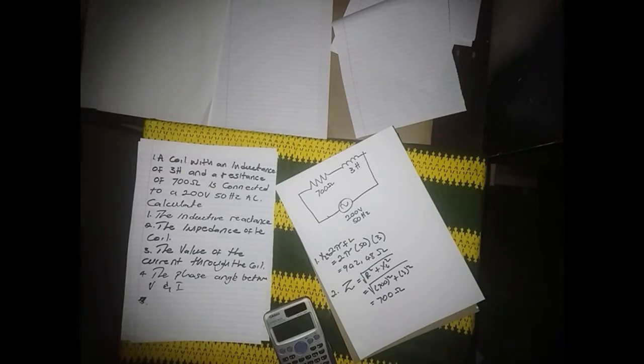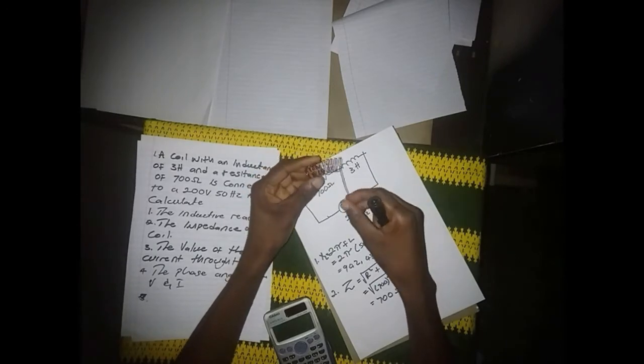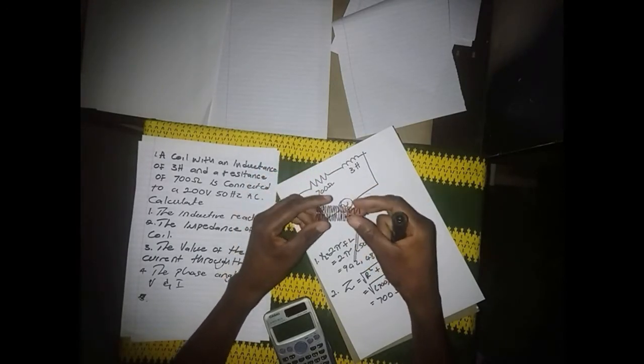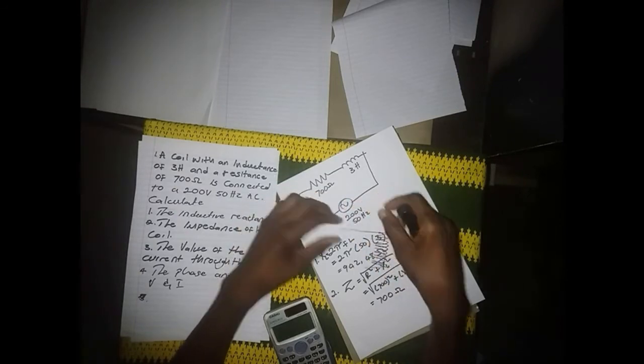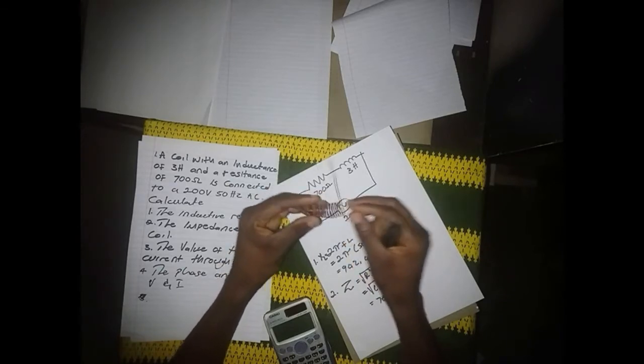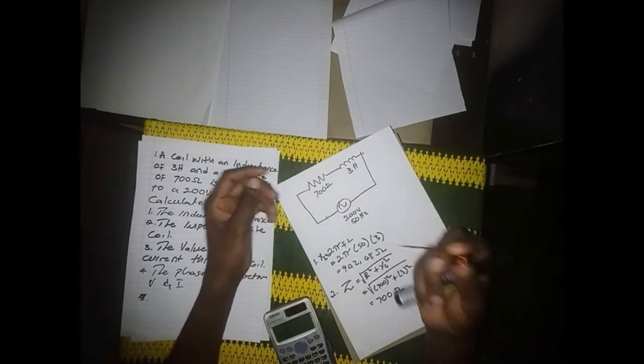So that's why they say calculate the value of the coil. This is your coil. If we measure here, we know that any wire or any conductor has a resistance value. And since this is a coil, when you apply current, there's going to be the inductive reactance inside this coil.